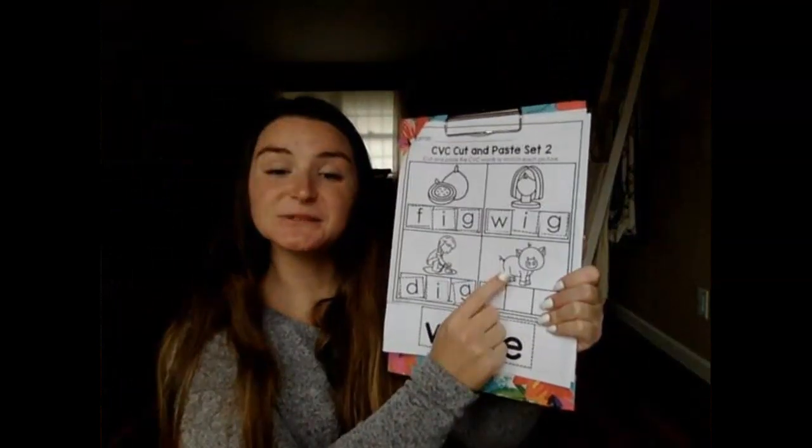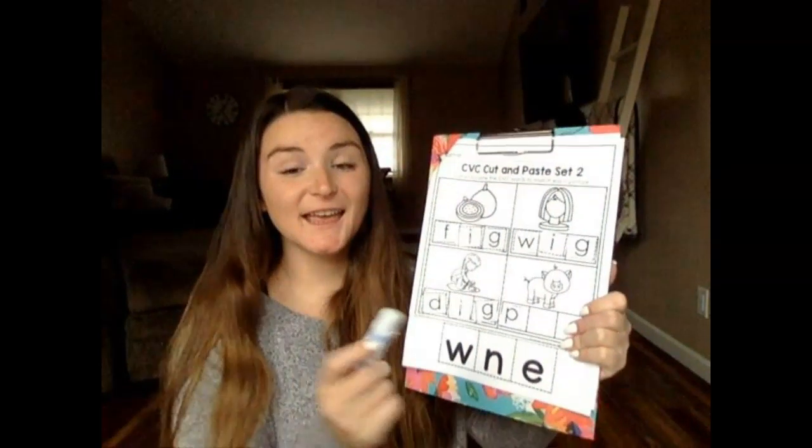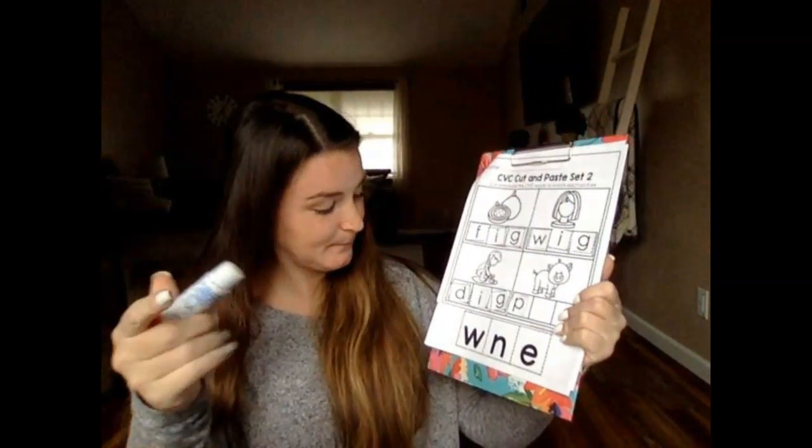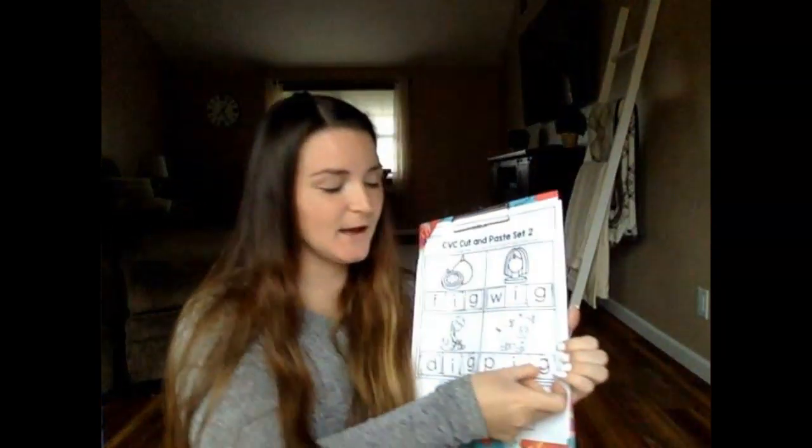And our last picture is a pig. P. I. G. I. G. Good job. My goodness.